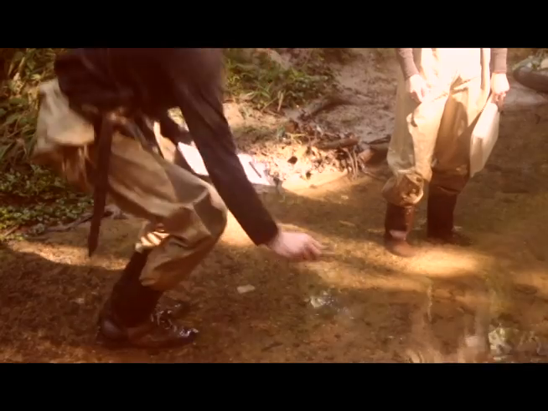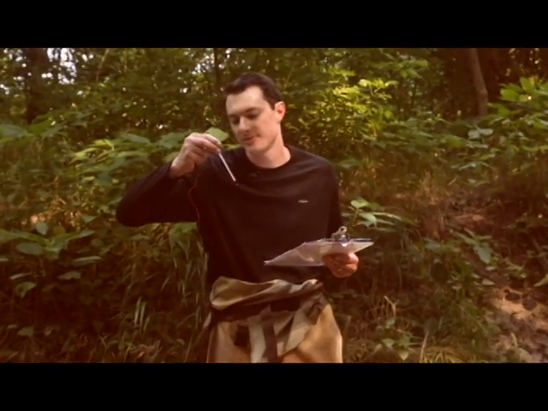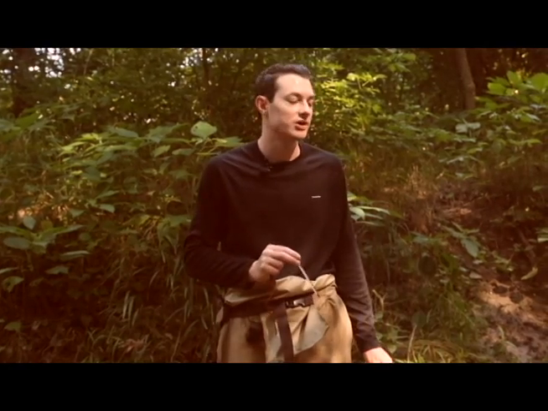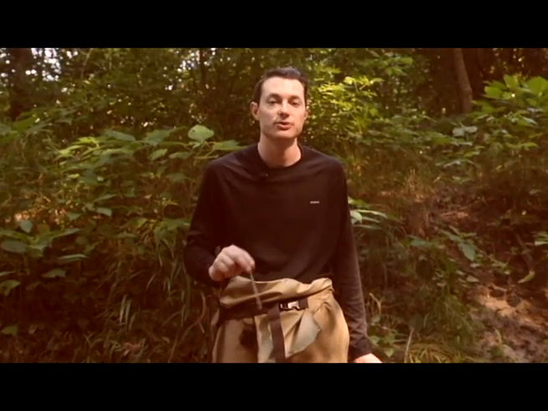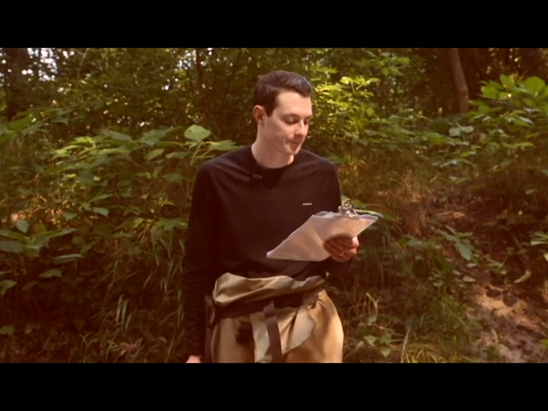All right, we're going to go ahead and read our thermometer. We've dropped down to about 20 degrees Celsius. So the water temperature here is still pretty warm, but it's cooler than the air temperature. So we would mark 20 degrees Celsius on our page.